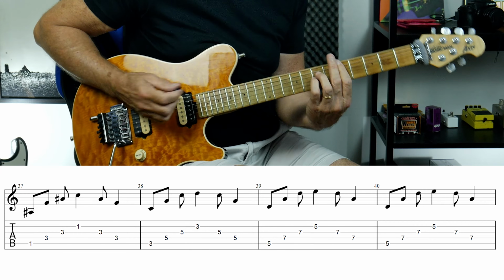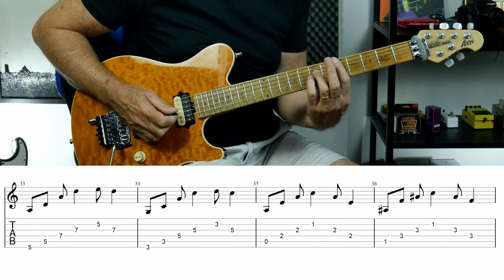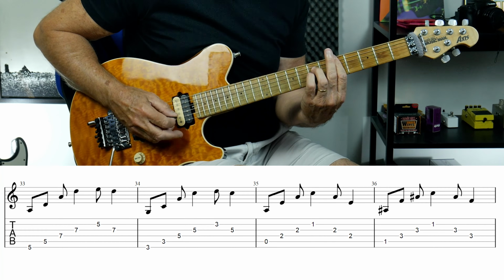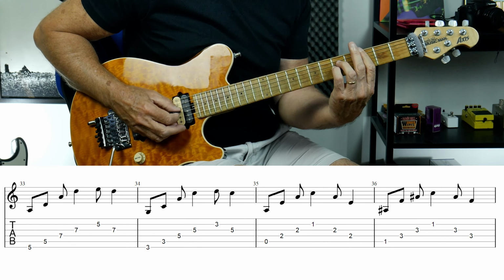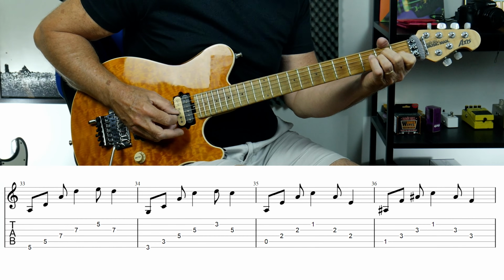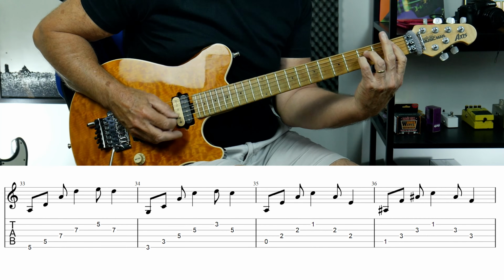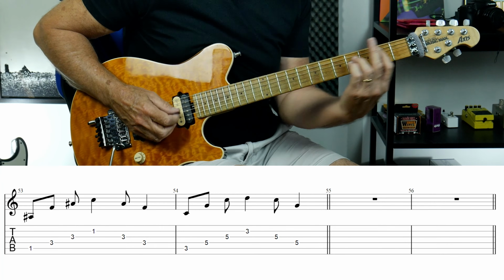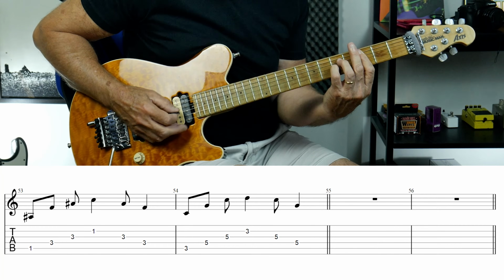Now I'm going to start again, the final one. Start off on that 5 position. Move down 2 frets. A, to the B flat. Again, to the C. Stop. Because that's where it switches to the overdrive guitar, which is what we're going to check out right now.